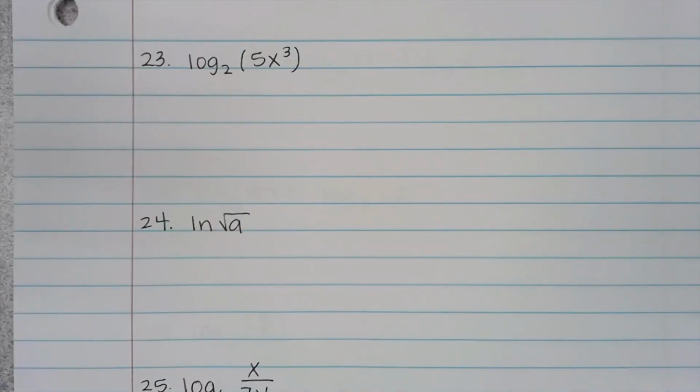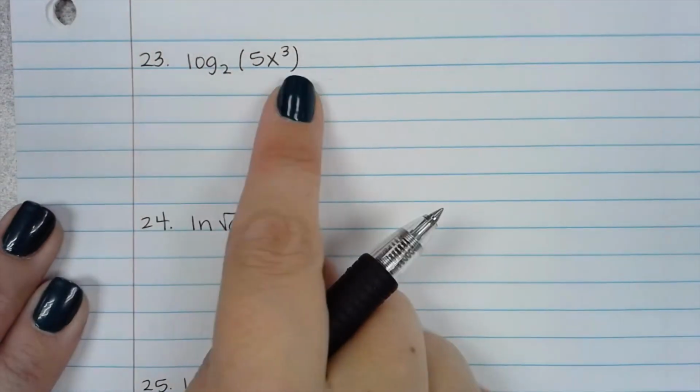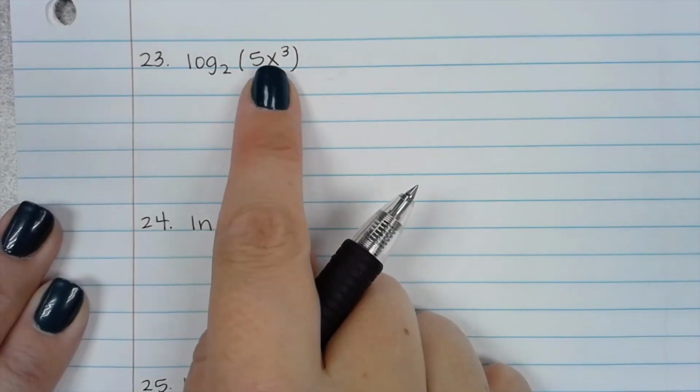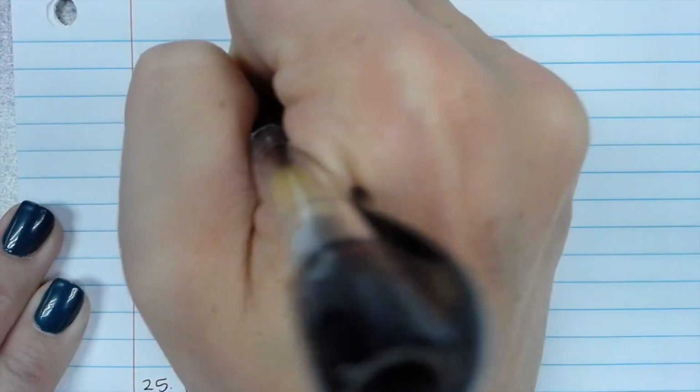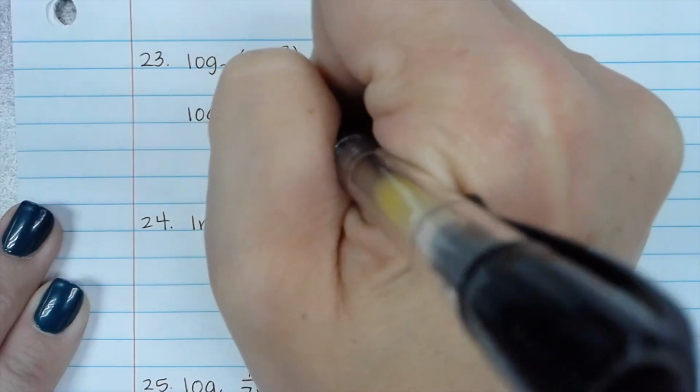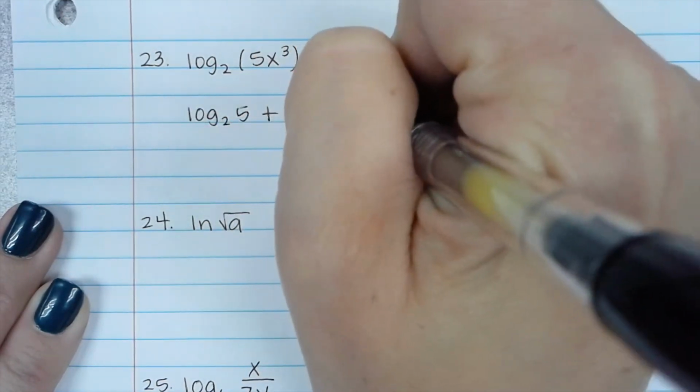For the next section of the review, questions 23 to 25 ask us to expand the logarithmic expression. And so we're going to follow the rules that we would use to expand it. It's usually helpful to do these in more than one step. Looking over here, this is a product, and I know that multiplication becomes addition. So this is going to turn into log base 2 of 5 plus log base 2 of x to the 3rd.